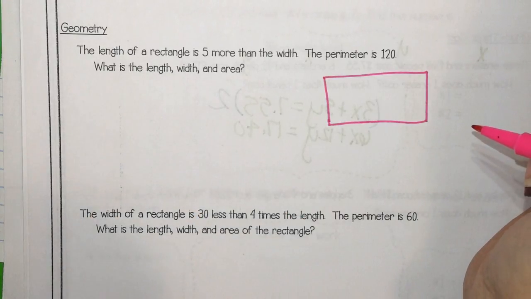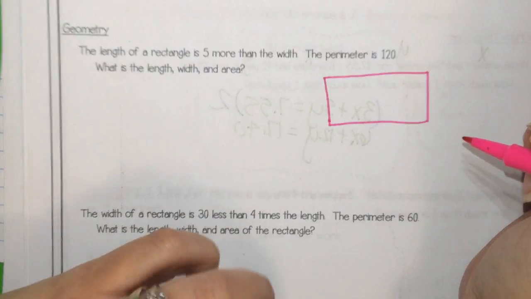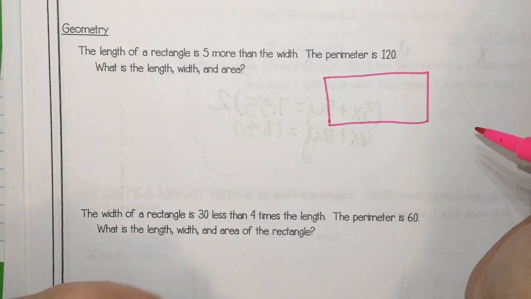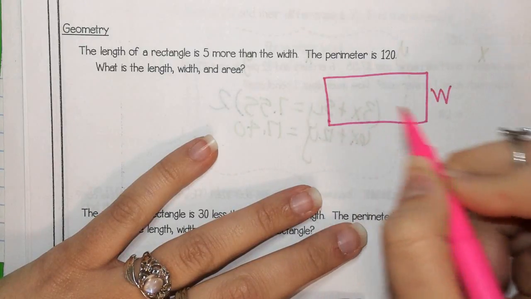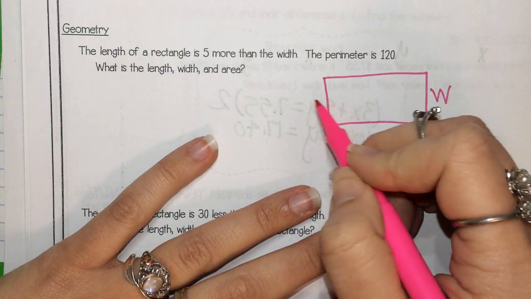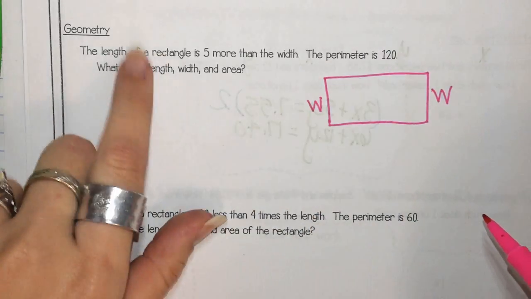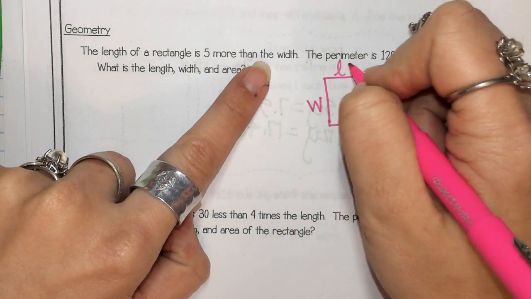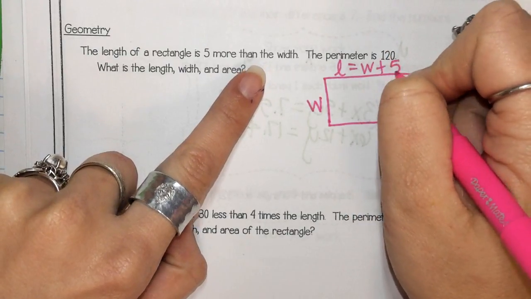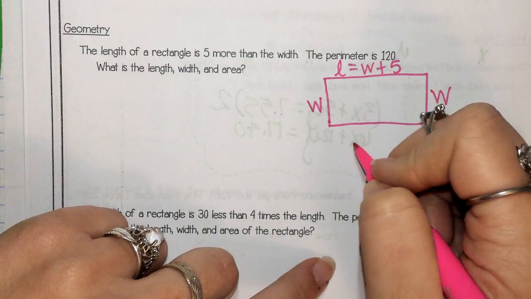Alright, draw a rectangle because it tells you that the length of the rectangle is 5 more than the width. So draw the rectangle. Now, if this is the width, what do you know about opposite sides of a rectangle? So if this is W, what's this one? And the length is 5 more than the width, so L equals W plus 5. If this side is W plus 5, what's this bottom side?